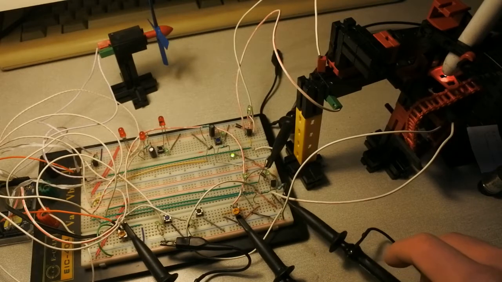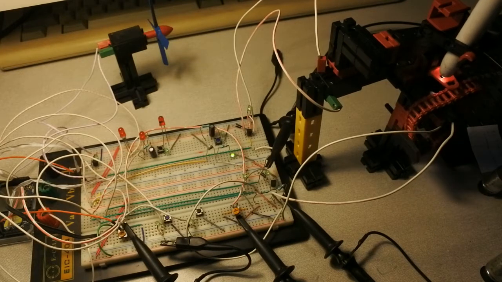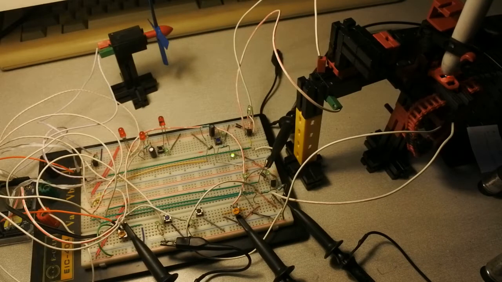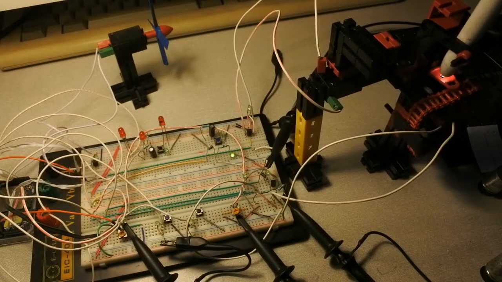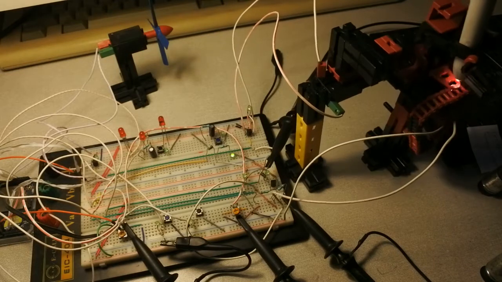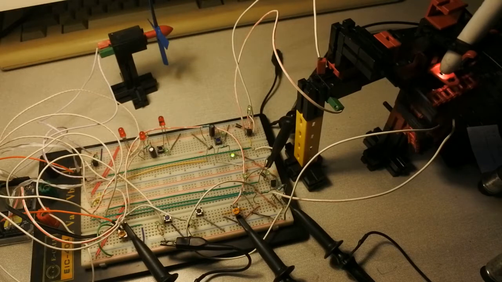And by means of this probe here, I can see on the oscilloscope that it kind of works again. Like I said, it's not really easy to do.